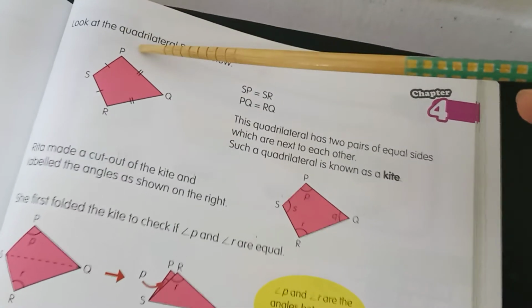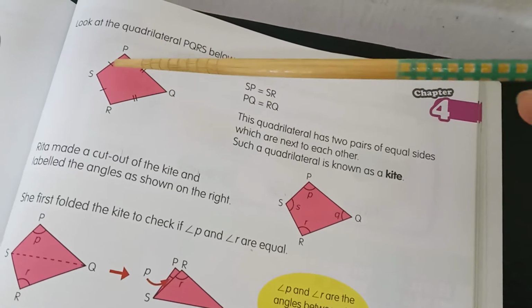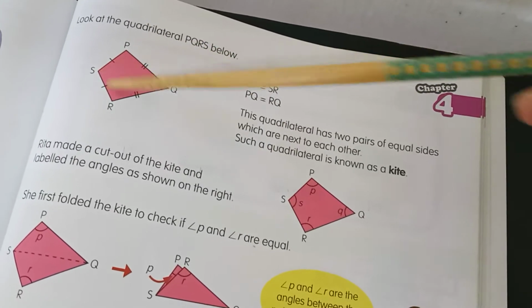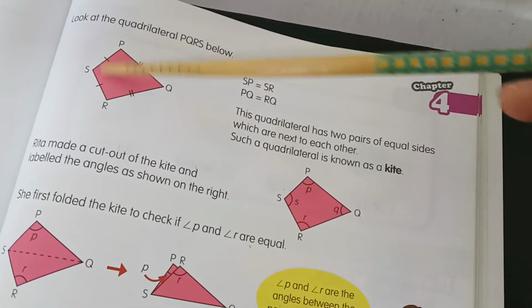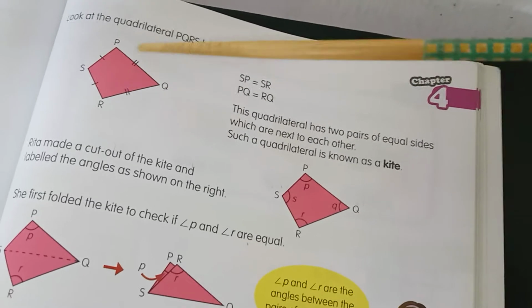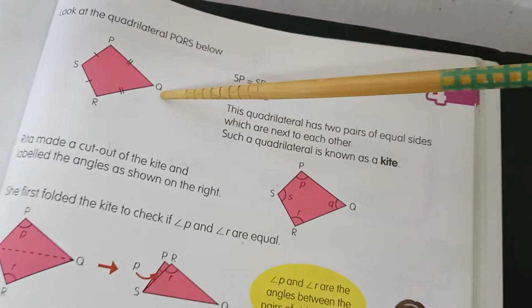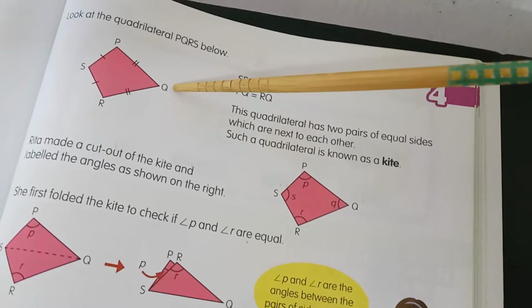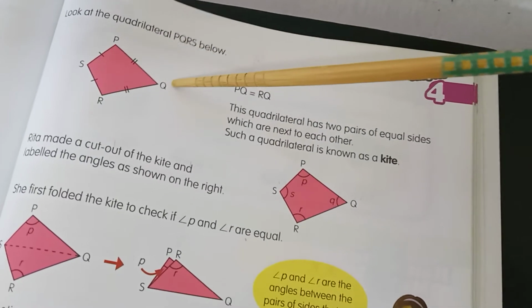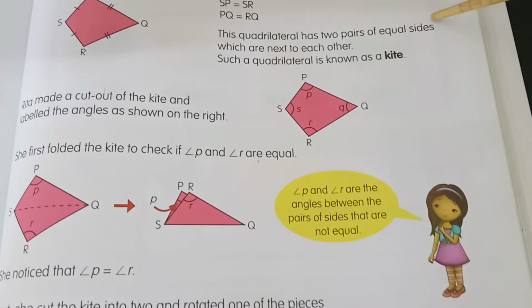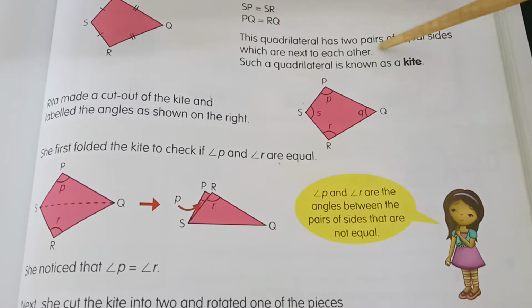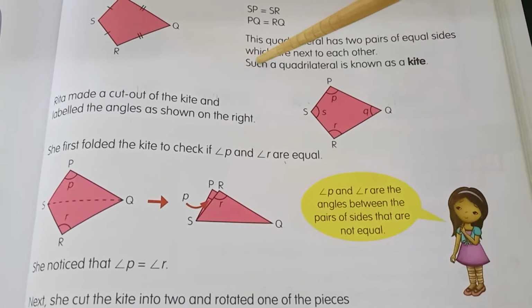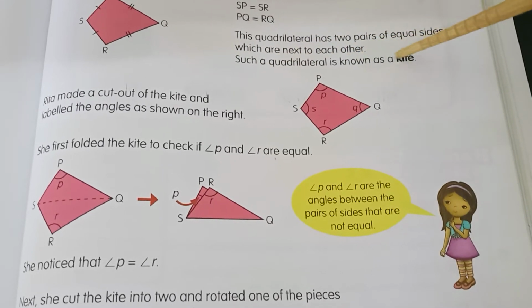So SP is the same as SR, which means these 2 lengths are the same with one another, and then PQ is the same as RQ, okay? So these 2 lengths are the same as one another. This quadrilateral has 2 pairs of equal sides which are next to each other. Such a quadrilateral is known as a kite.